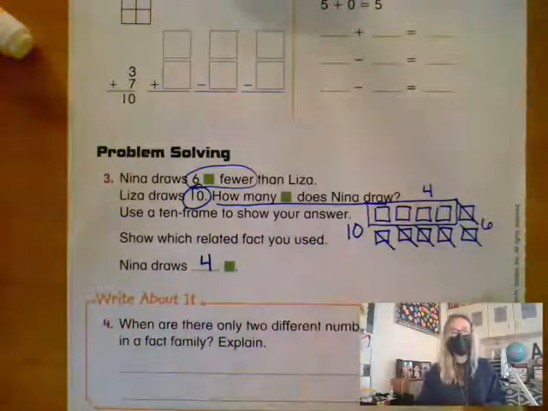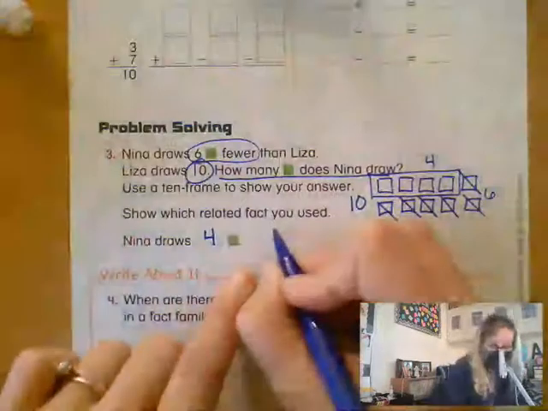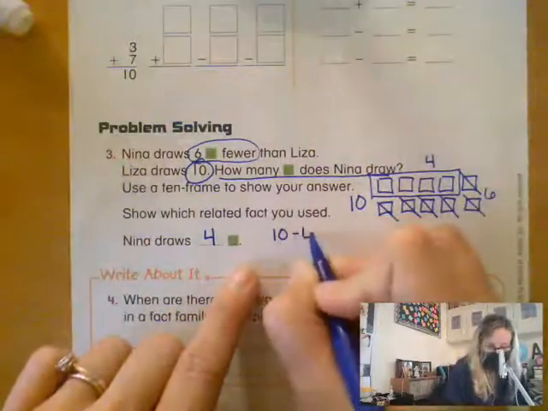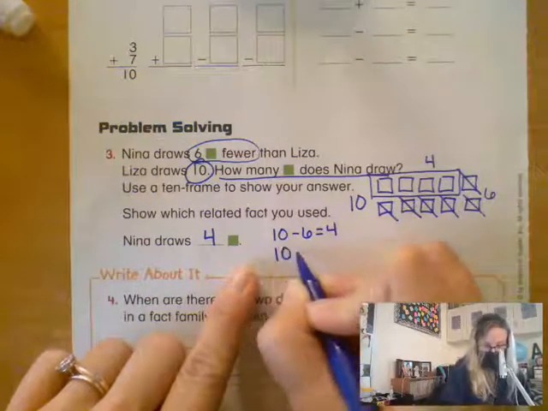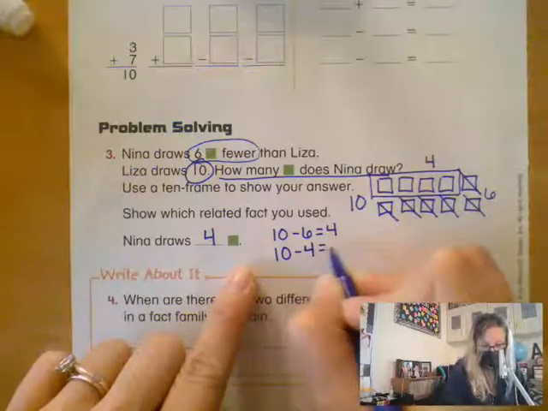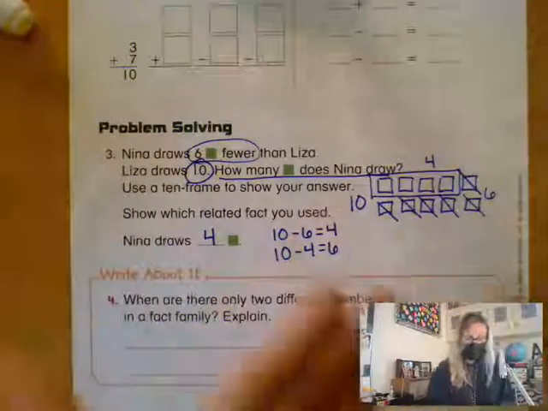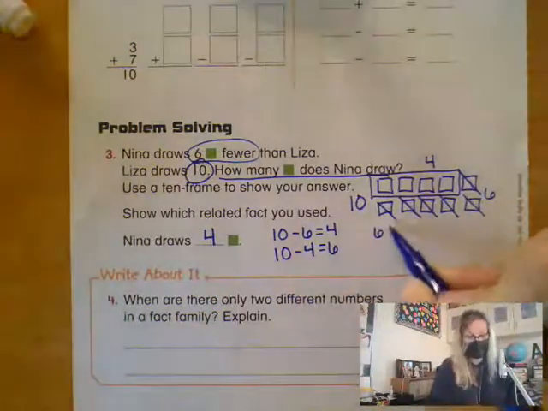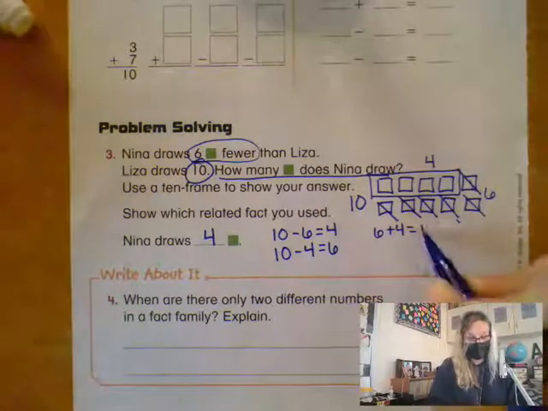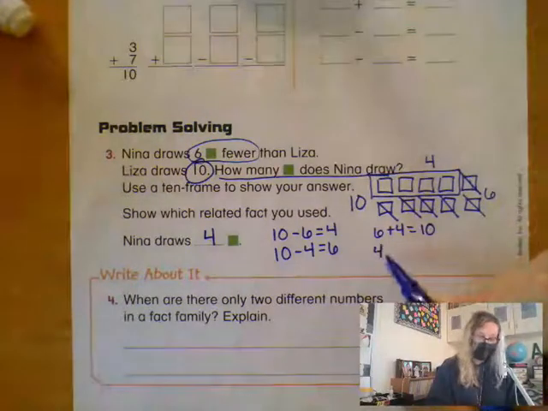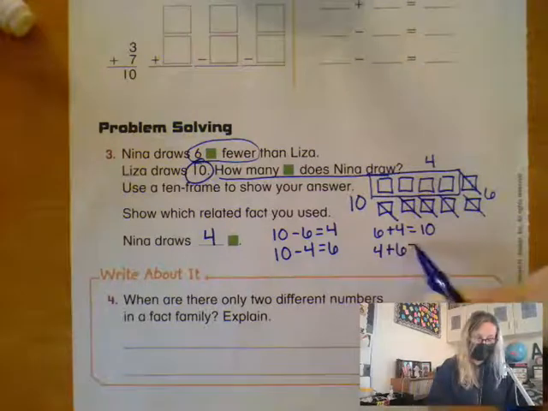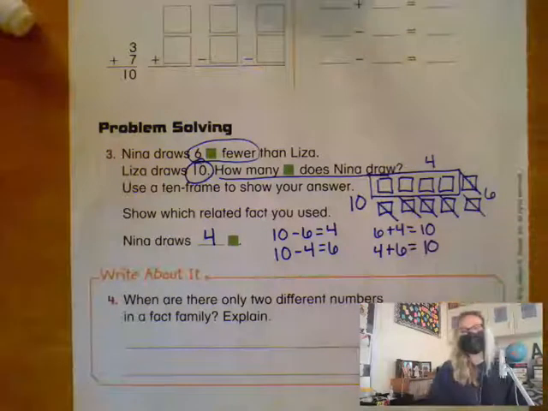And if I wanted to show all of the related facts for this problem, I could say 10 take away 6 is 4. I could also say 10 take away 4 would leave 6. Or I could show how 6 plus 4 more equals 10. Or I could start with the 4, add it to the 6, and still get 10.